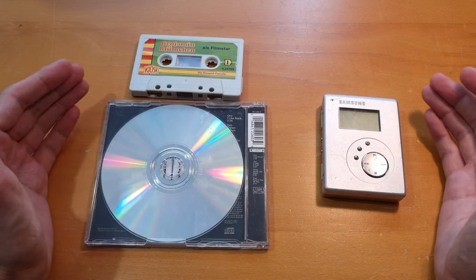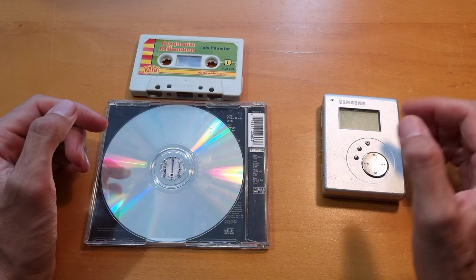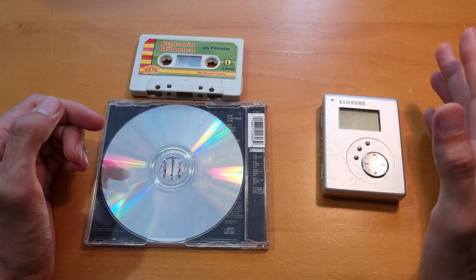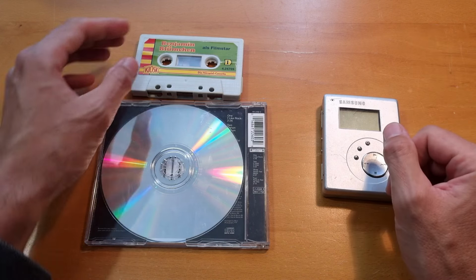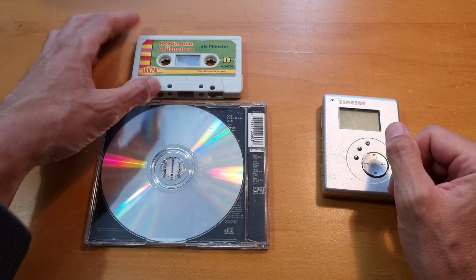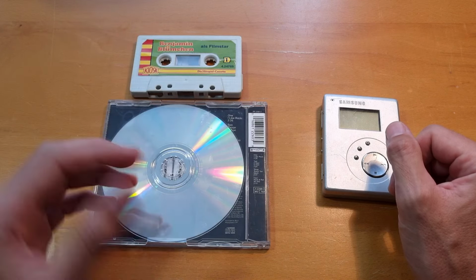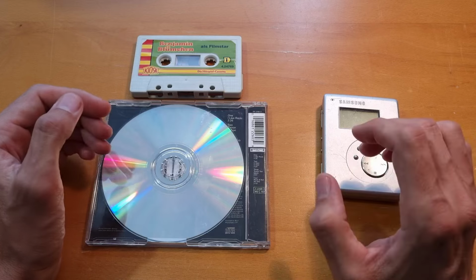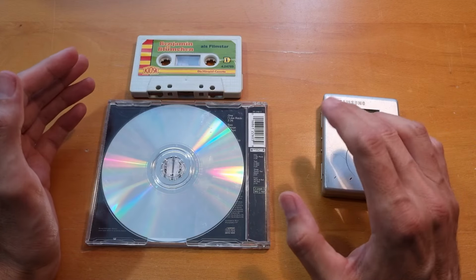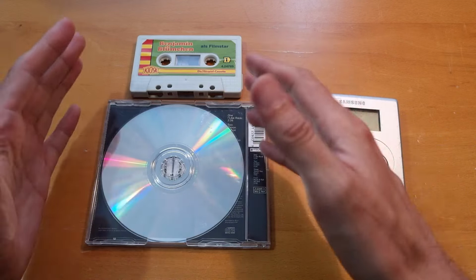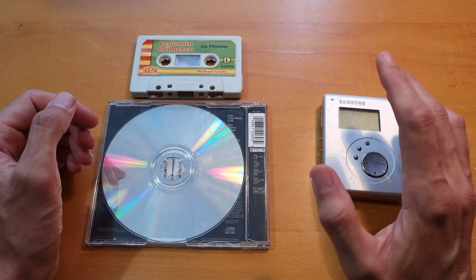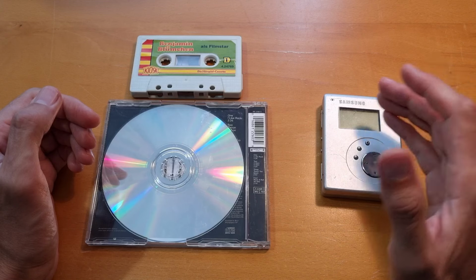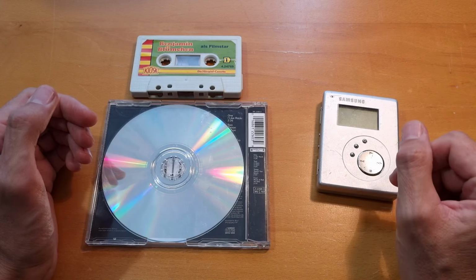Around the year 2000, portable music formats were in an interesting state, as was the whole music industry, I guess. In the past, you had old school formats like cassettes and CDs and even mini discs, which were based on the concept of recording music. So you just could record songs and music, and that was it.